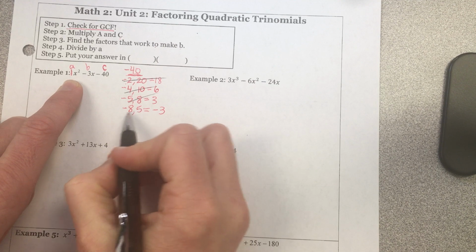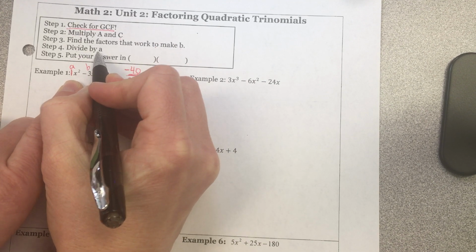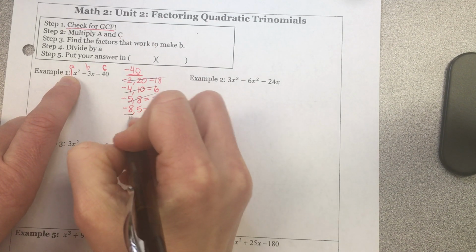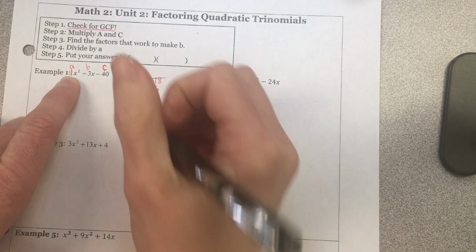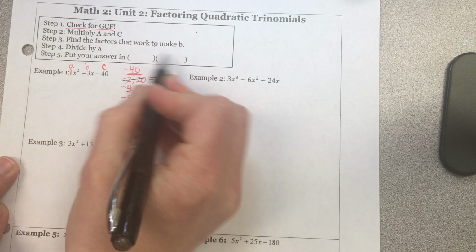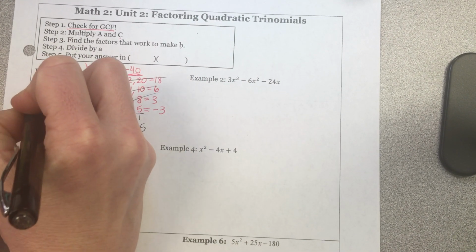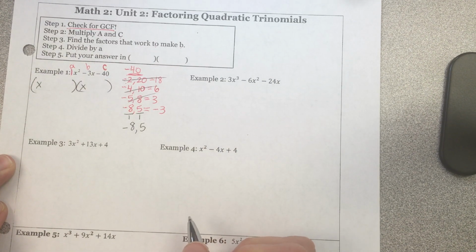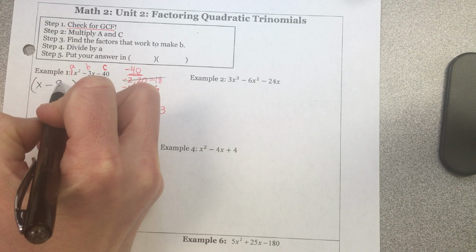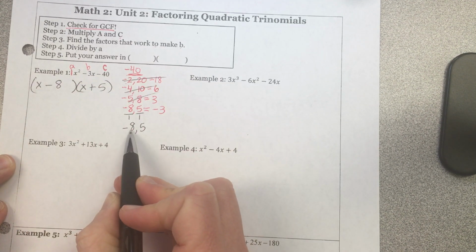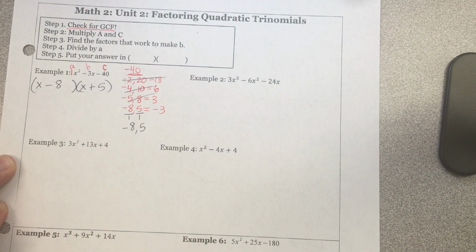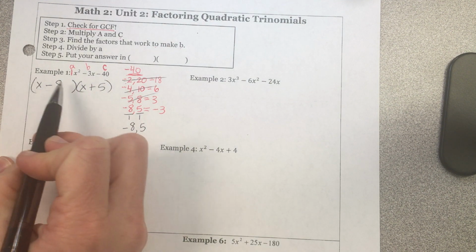Now, your next step. You divide these two numbers by A, which sometimes is really easy, because in this case, what is A? 1. So when you divide them by 1, does it change anything? No, you still get negative 8 and positive 5. And now you're ready to put your answer in parentheses. So you put x and x, x and x, and negative 8 and positive 5. That came from these two numbers, negative 8 and positive 5. That's your answer.